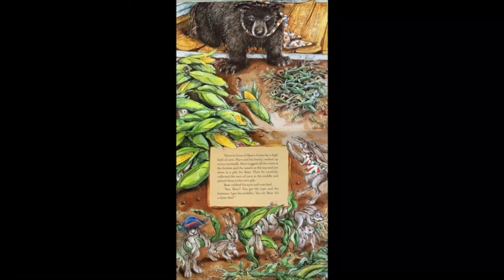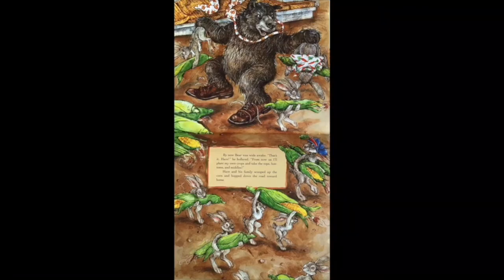Bear rubbed his eyes and watched. "See, Bear, you get the tops and the bottoms. I get the middles. Yes, sir, Bear. It's a done deal." By now, Bear was wide awake. "That's it, Hare," he hollered. "From now on, I'll plant my own crops and take the tops, bottoms, and middles."